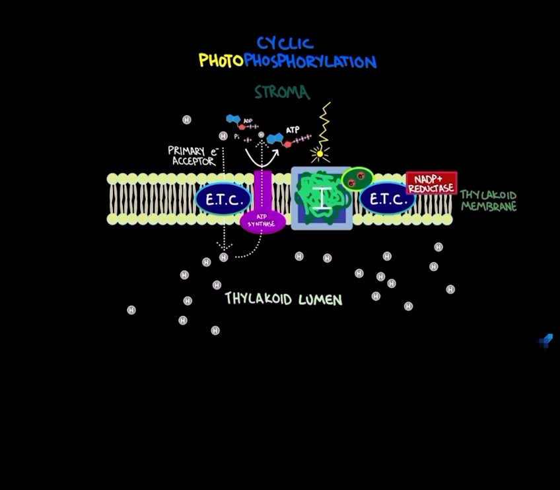In cyclic photophosphorylation, only photosystem 1 is used. The electrons energized in photosystem 1 are going to be recycled back into the first electron transport chain to make more ATP instead of being dropped off to make NADPH. Hence why it's called cyclic photophosphorylation. The purpose of cyclic photophosphorylation is to pump more protons into the thylakoid lumen to make more ATP. That's essentially all you need to remember for this process.